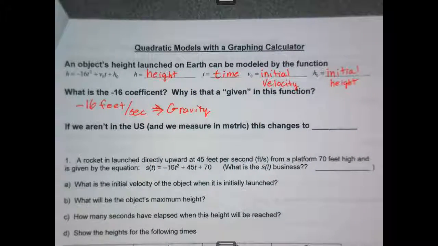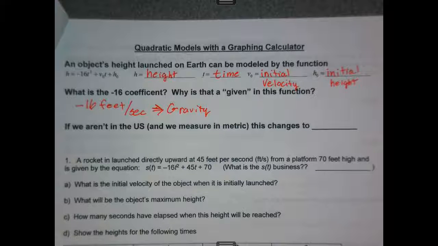Okay. Now, we, meaning the U.S., are the only people in the world that uses Blake. Blake! That's inappropriate. What's inappropriate?